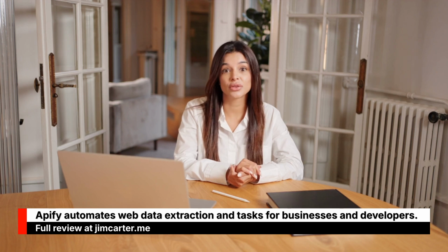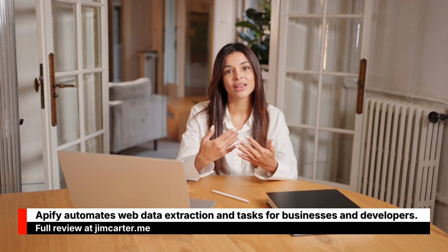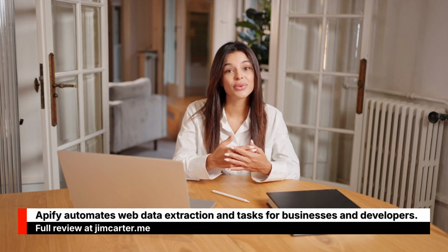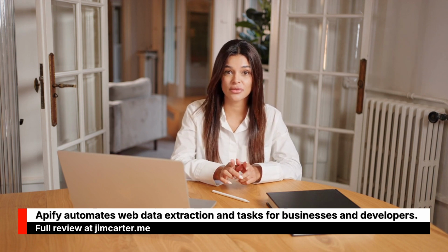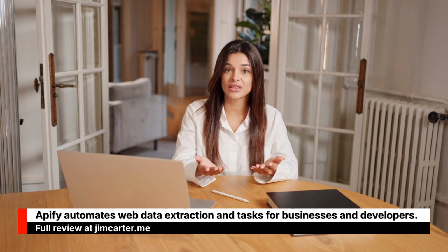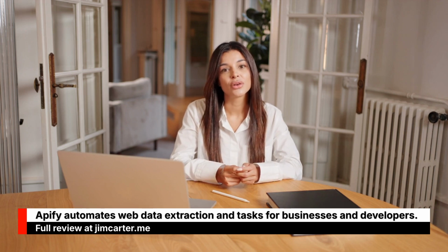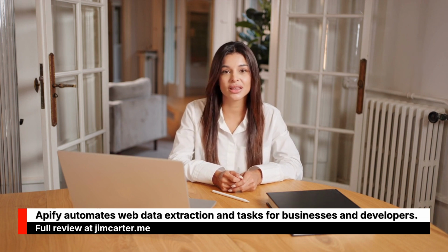People are loving it too. We're seeing a 97% recommendation rate from users on Capterra, which is pretty impressive. Businesses are using it for everything from market research to price monitoring, and developers are building some really creative solutions with it. Whether you're a business owner looking to gather market intelligence, a developer needing to automate web tasks, or a researcher collecting data, Apify has got you covered. The free tier is great for getting started, and it scales really well as your needs grow.